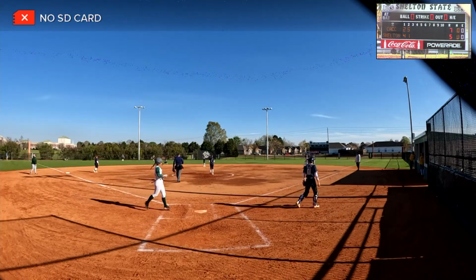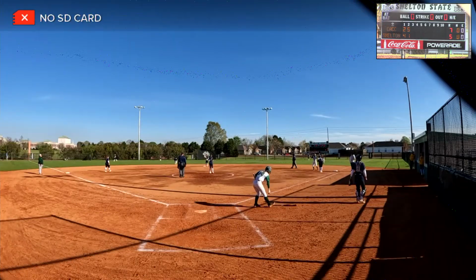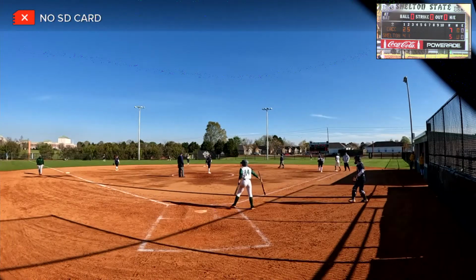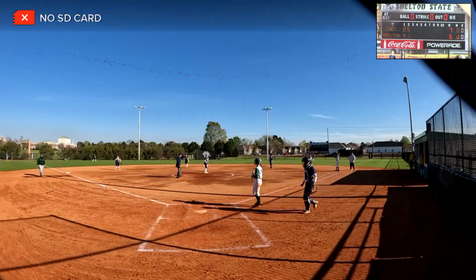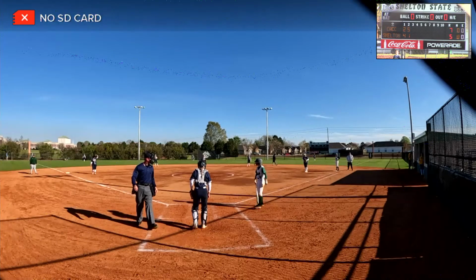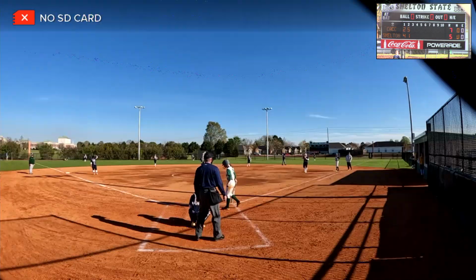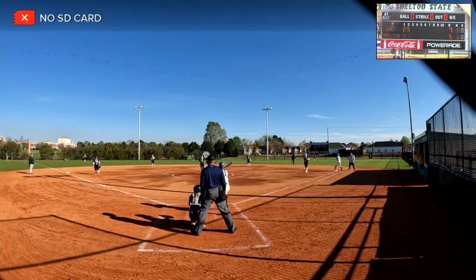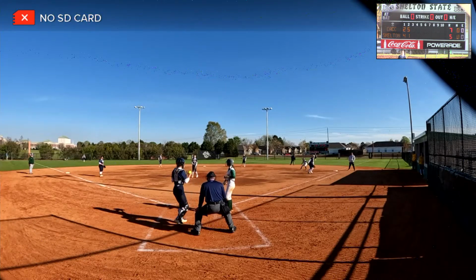Wow, that was hit hard by Emma Harrison. She lines a single to left. She's 2 for 2. And now Heather Maxwell coming up. Emma Harrison hit the ball hard all game long in the first game.